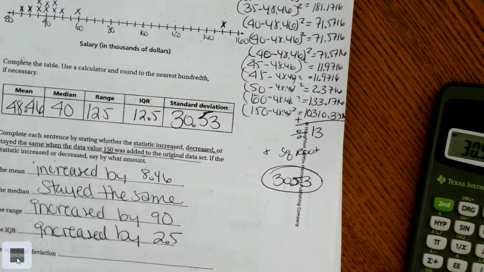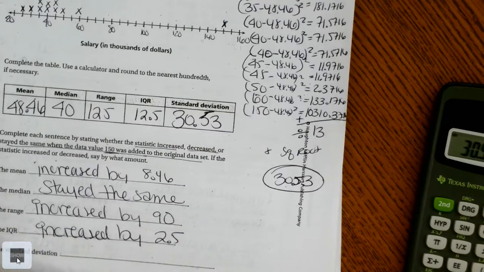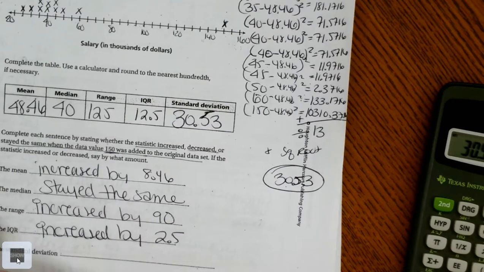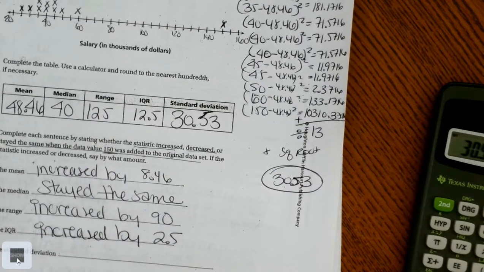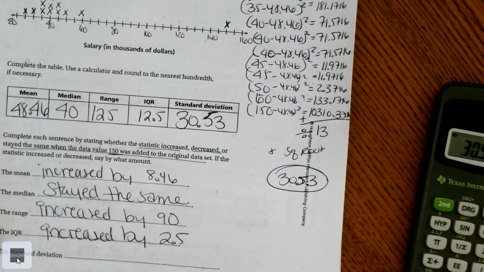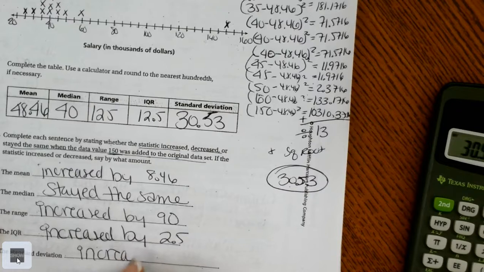So do you guys see how the interquartile range is going to have less of a difference when it comes to outliers than the range? The full range includes outliers, where the interquartile range doesn't really acknowledge the outliers. The outliers aren't going to affect it like it affects the total range. That's why it's an important piece of the statistics. The standard deviation increased by 21.63.